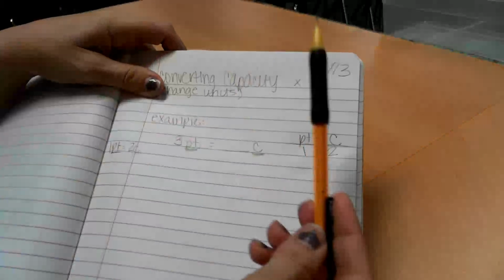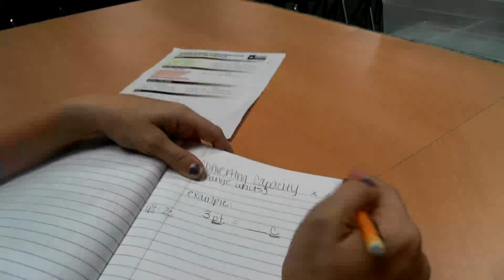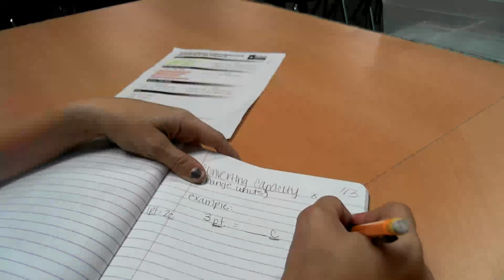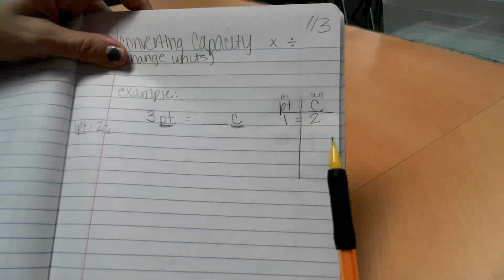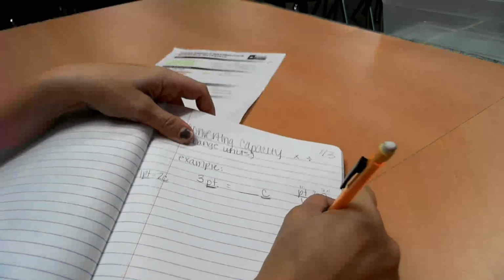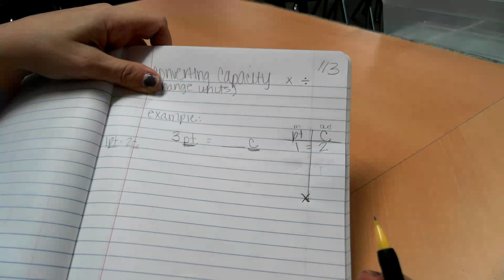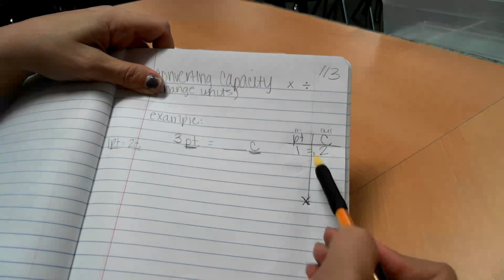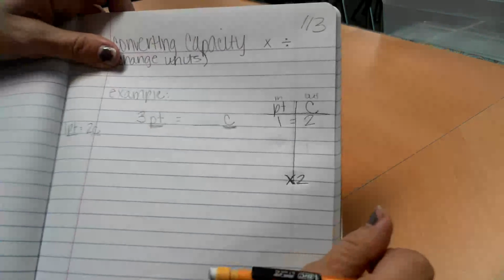Now we said when we're converting, we're either going to be multiplying or dividing. So if this is my input and this is my output, what did I do to 1 to get to 2? Did I multiply by something or divide by something? Well, I had to multiply by something because my number's getting bigger. So I know I'm going to multiply. What can I multiply by 1 to get 2? Well, identity property tells me whatever that number is, it's that number. So I multiplied by 2.